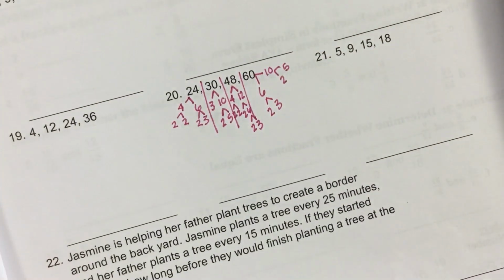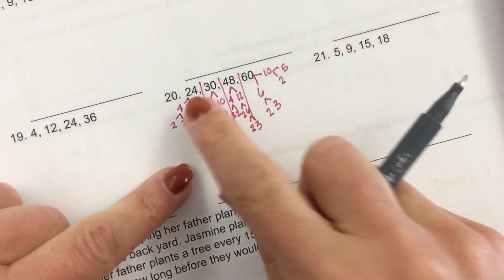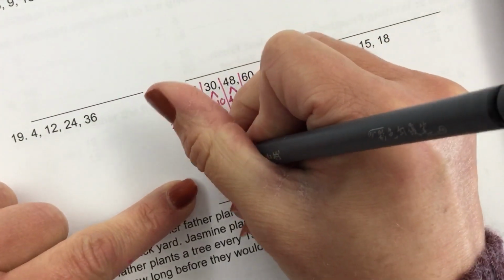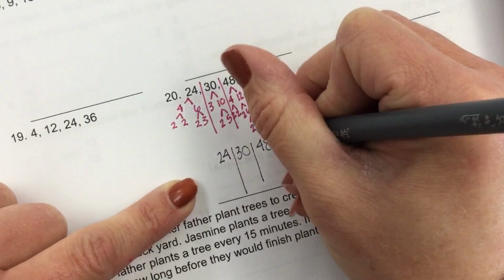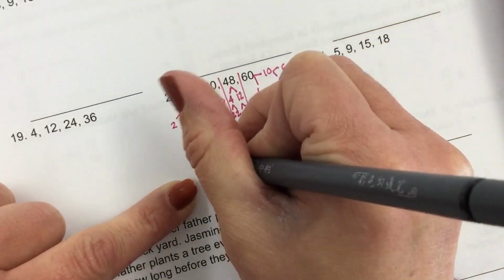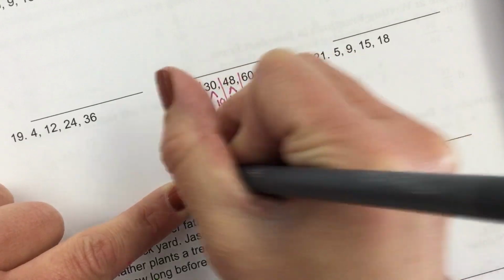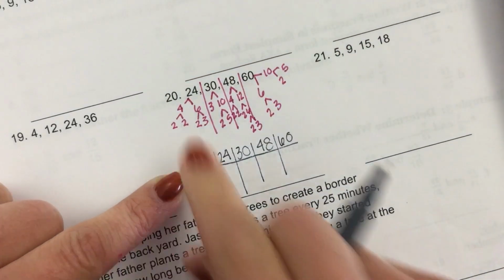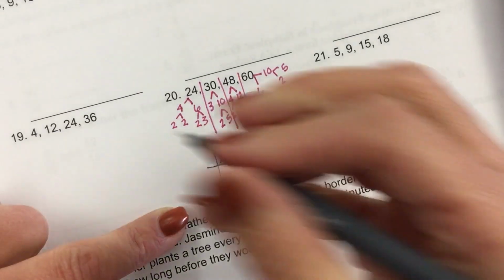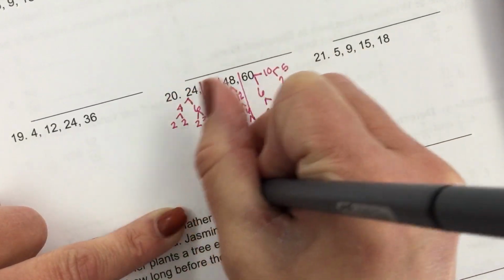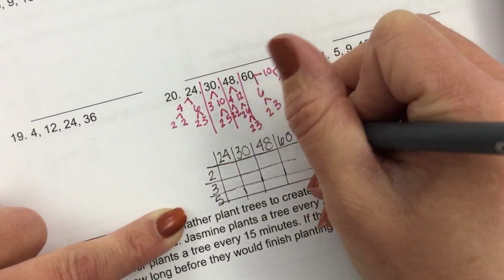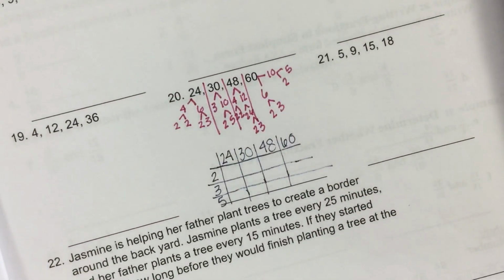Okay, so then using my table method like I did on the other side, we're going to make a table. Across the top, we're going to have our 4 numbers: 24, 30, 48, and 60. In our vertical column, we just have our factors. So we had 2s, 3s, and 5s. And then we're going to take a tally of how many of each one we had.